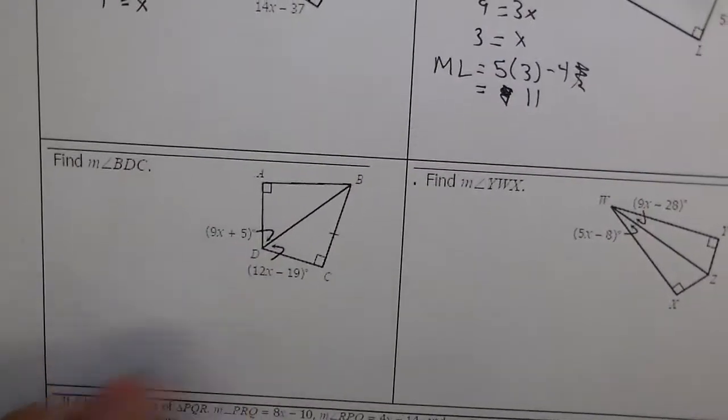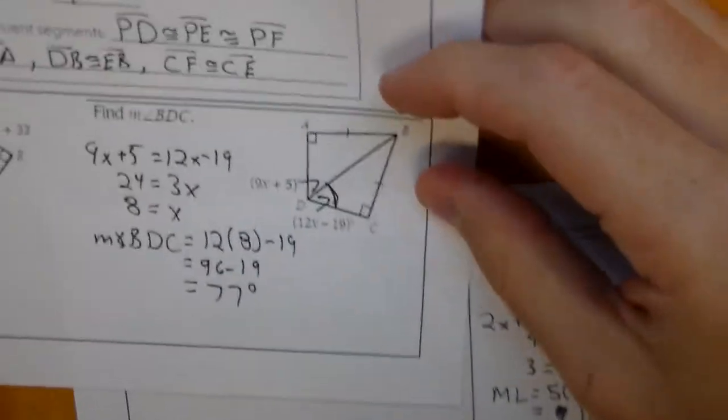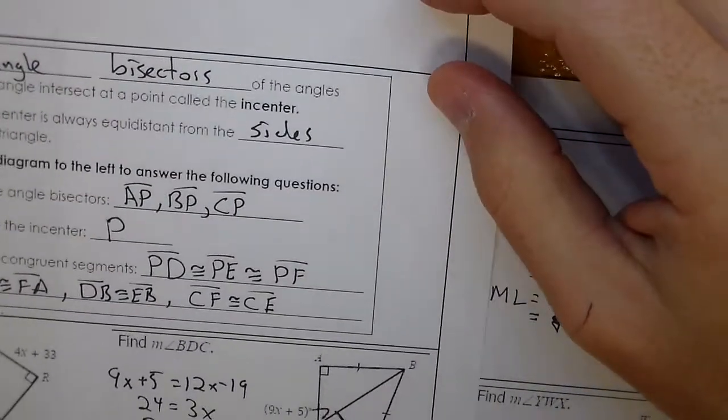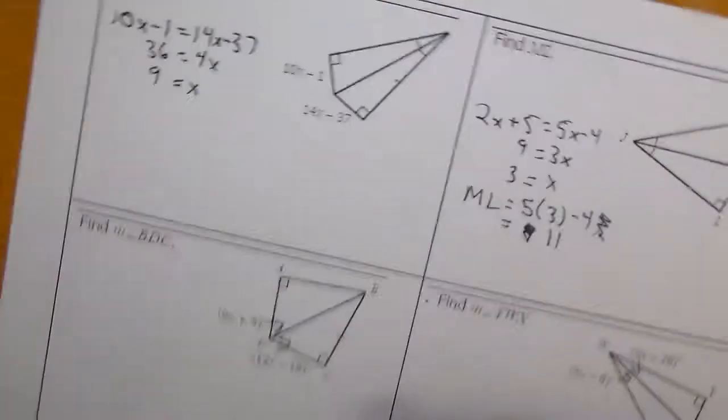For the next one, this was the same as the previous problem. If you've noticed that, it's right there. It's 77. We don't need to solve that one again. It's the same as that bottom one on the first page. Let's go here.